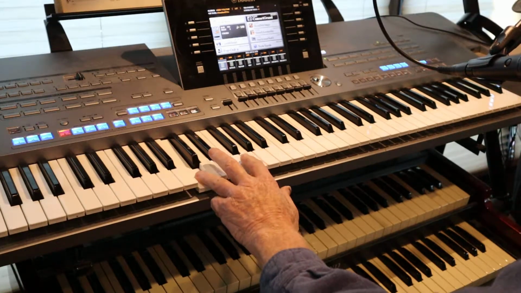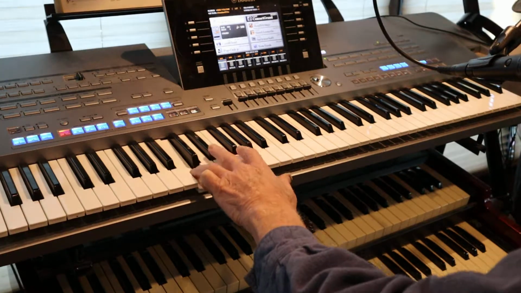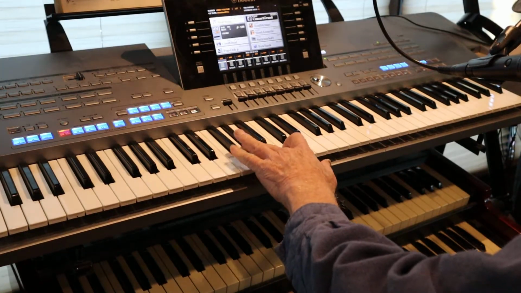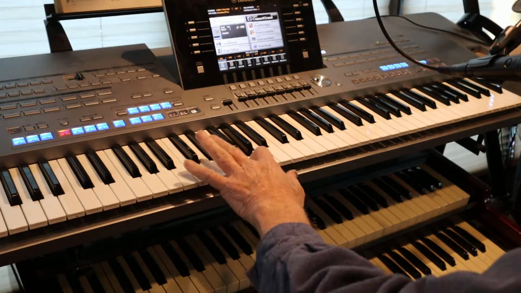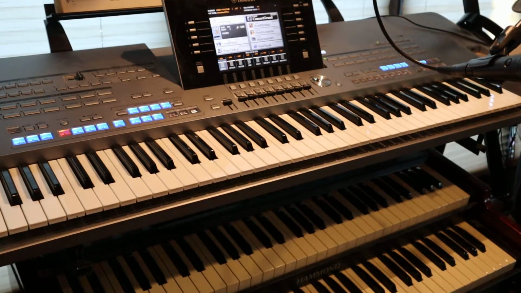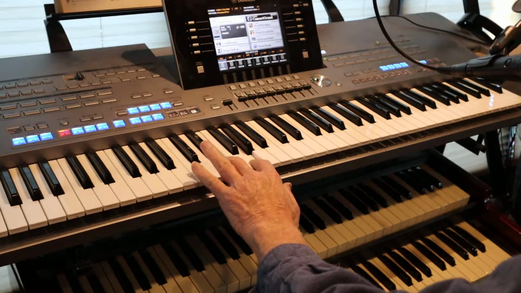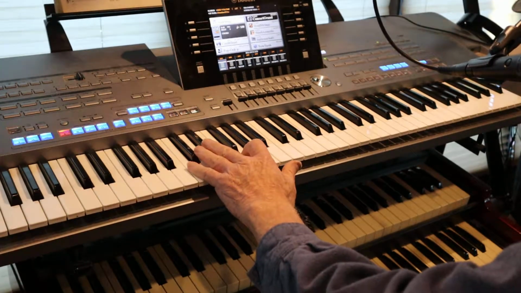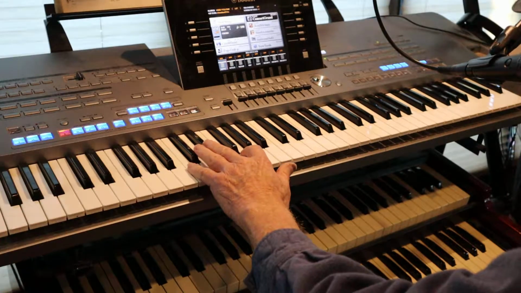Use the 1 and 2, 1 and 2 and 3 and 4 and 1 and 2 and 3 and 4, etc. The same as we did before. This time we've got the minor, which is the third of the chord lowered 1/2 tone.